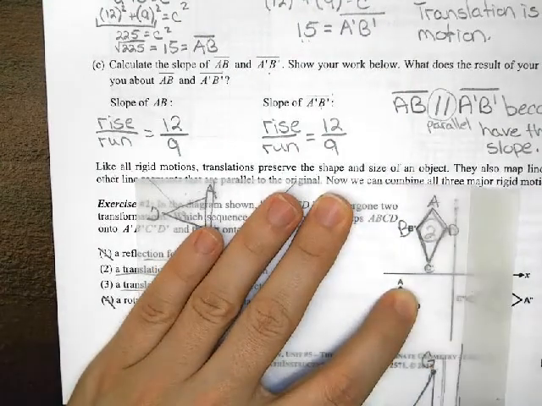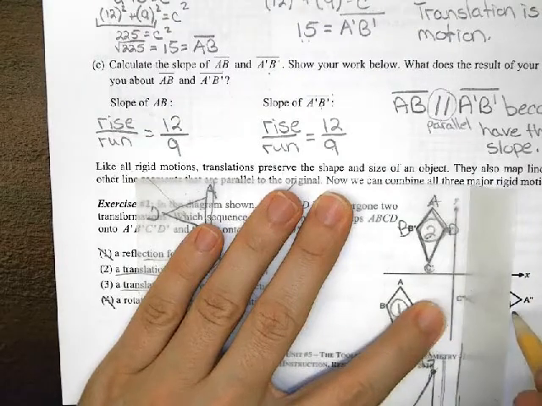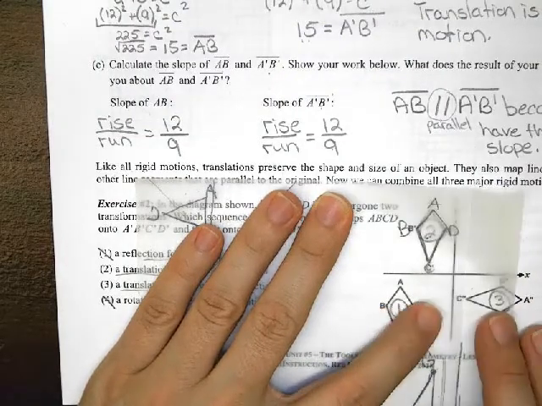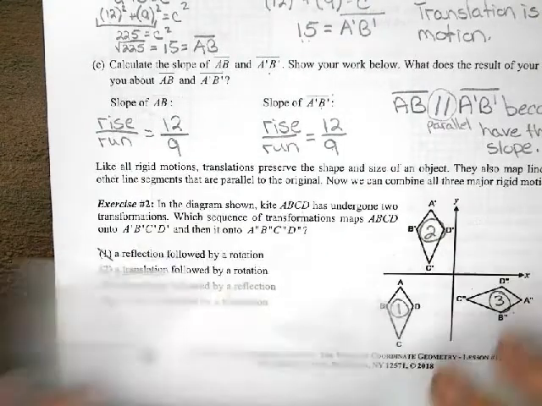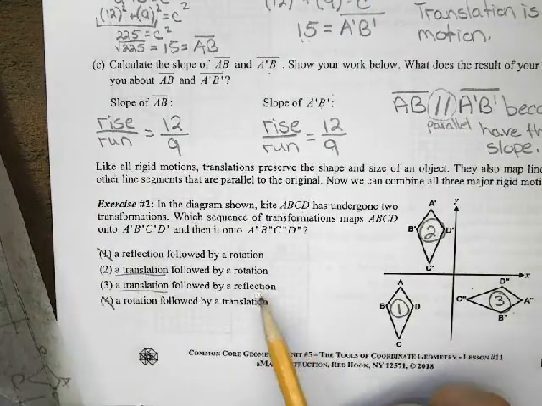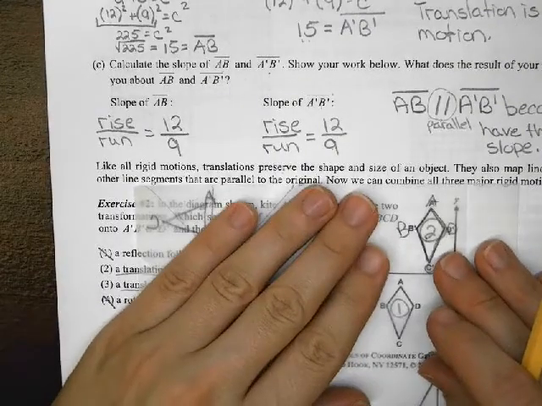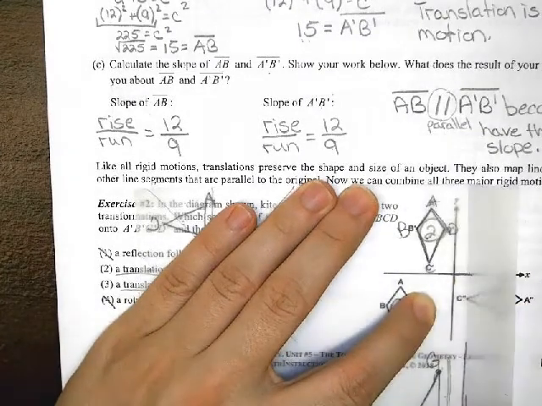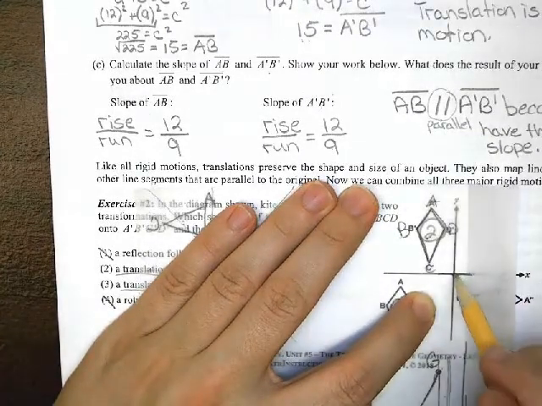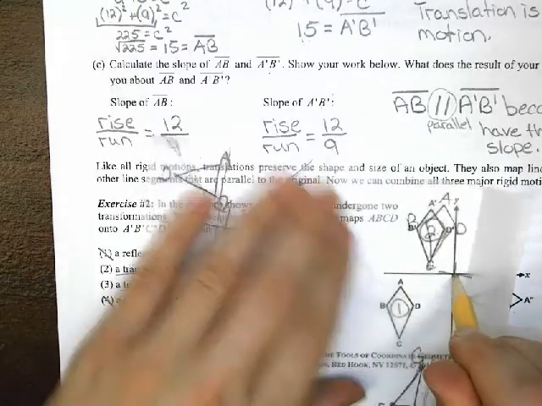we've got to figure out how to get from the prime kite to the double prime kite. So we have to test. This is either a rotation or it's a reflection. Well, let's test the rotation. Okay. Now, if we're rotating, generally it's about the origin, so I'm going to place my pencil at the origin and try to turn this.